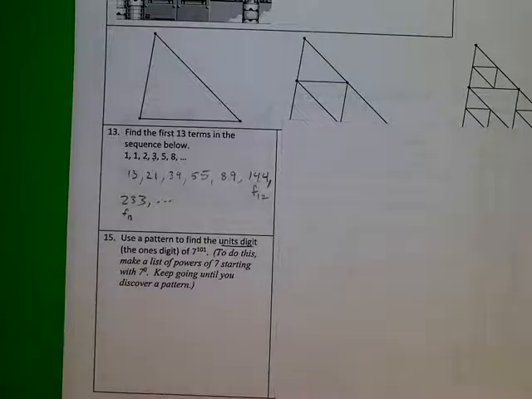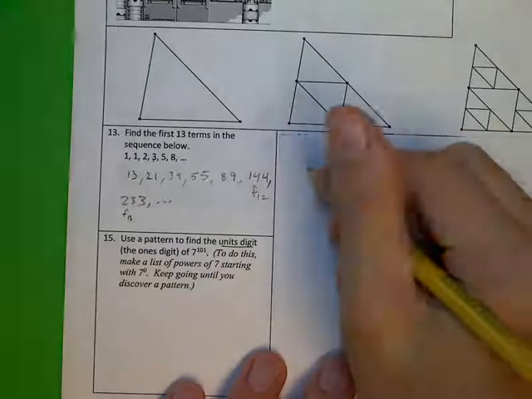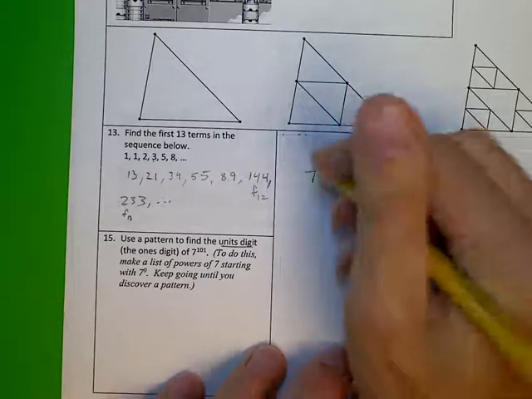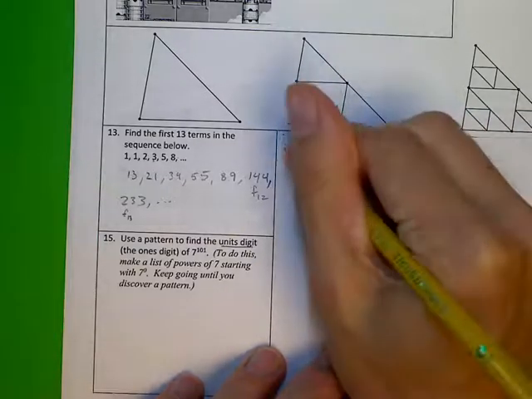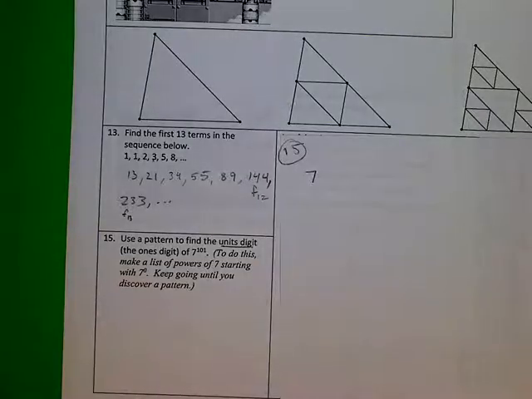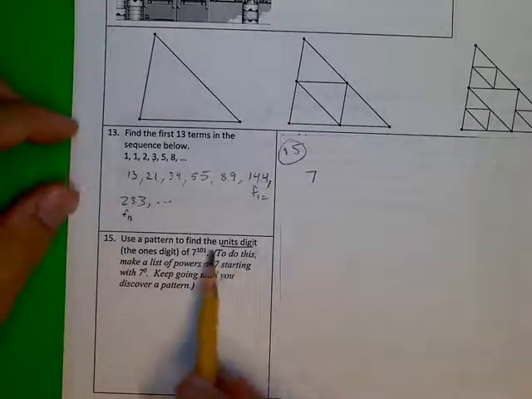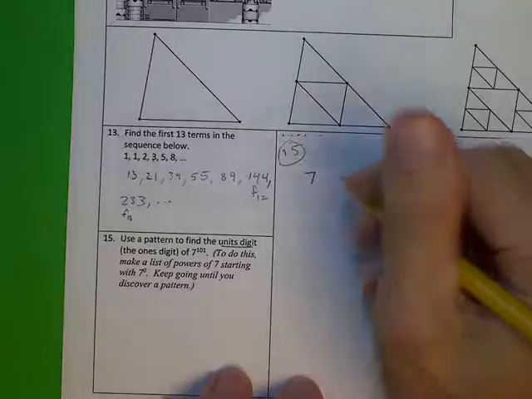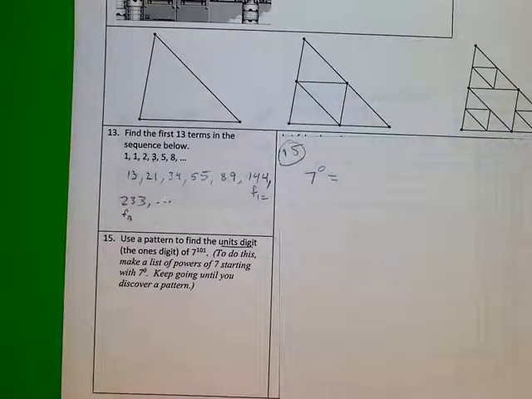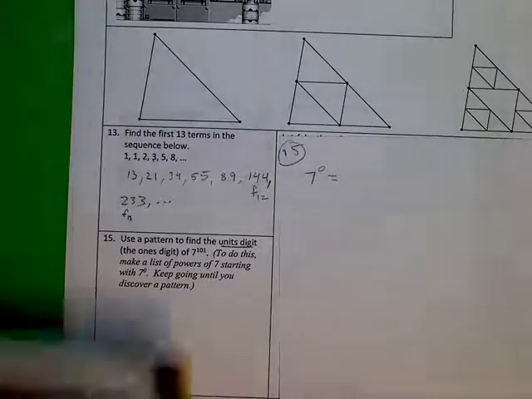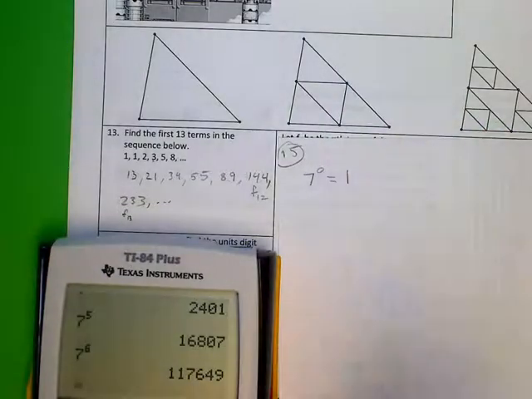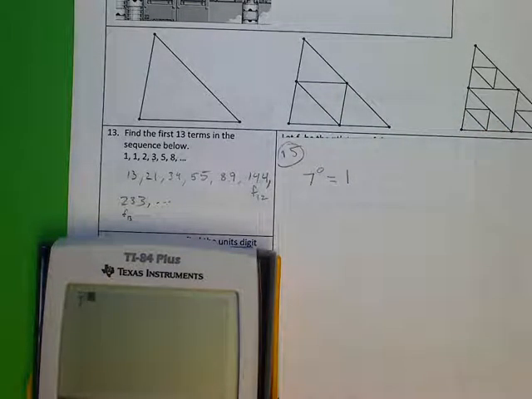Let's try number 15. So, for number 15, we're looking for a pattern. And to find this pattern, we're going to start looking at powers of 7. In other words, 7 raised to some power. And we want to see, does a pattern arise specifically with the units digit, or the ones digit. So 7 to the 0, in case you don't know, is going to be 1. And anything to the 0 power is equal to 1.